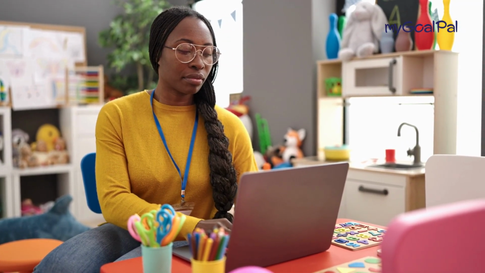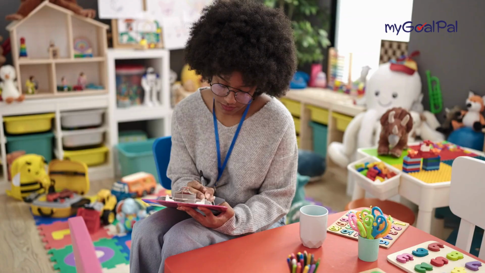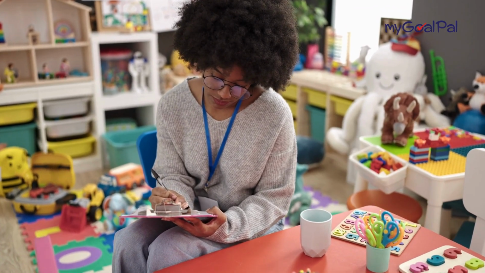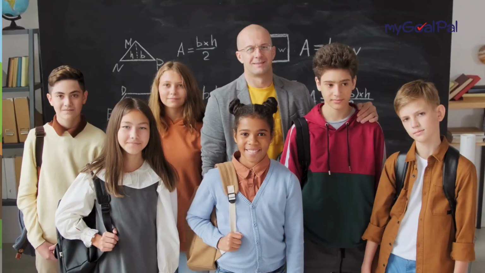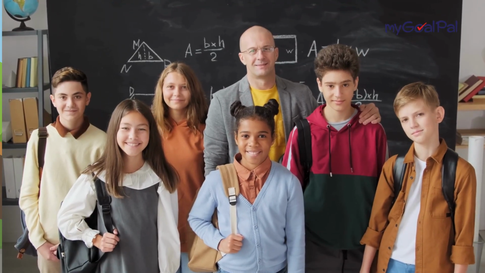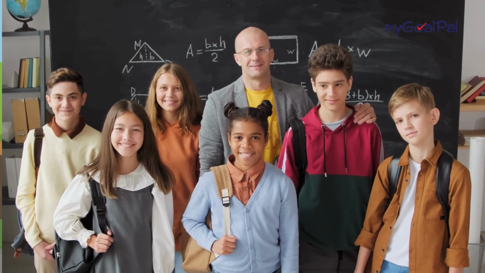Teachers and school users can score the DRC using the My Goal Pal web or mobile applications, or they can print a paper copy of the DRC and score it by hand. We encourage users to use the format that works best for them and the student.